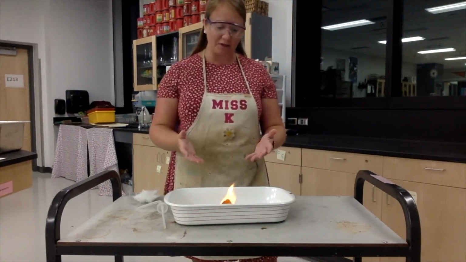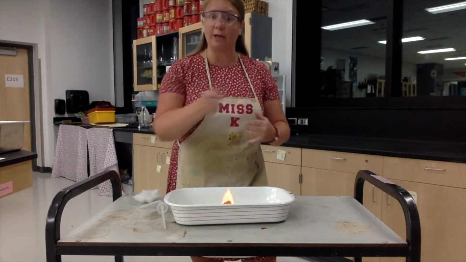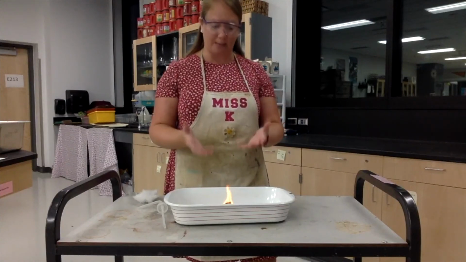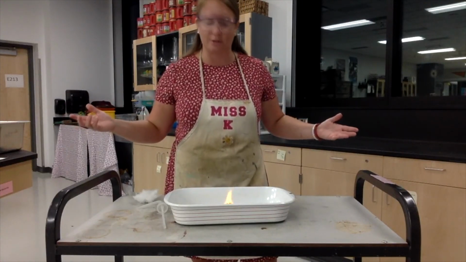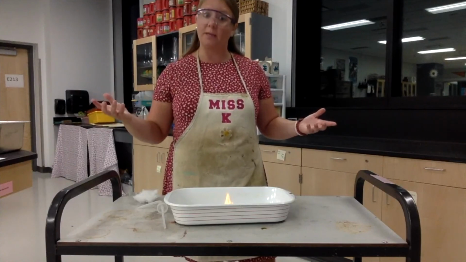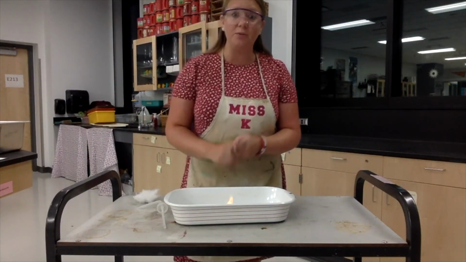Let's think about all the things that happen. For sure, a temperature change, like we just learned. If the temperature change happens on its own, we know that's going to be a chemical change. Fire implies that there would be a temperature change. But the other really cool thing you saw was light.